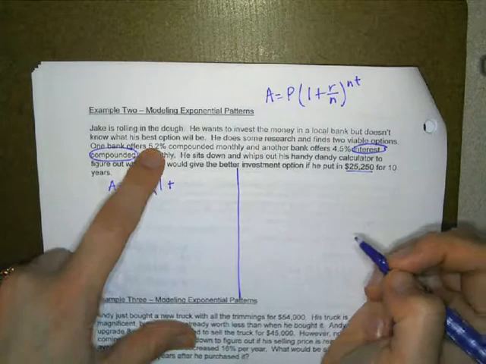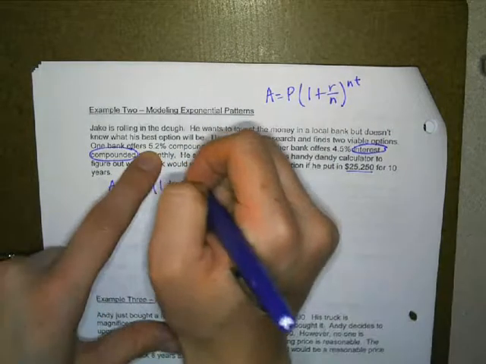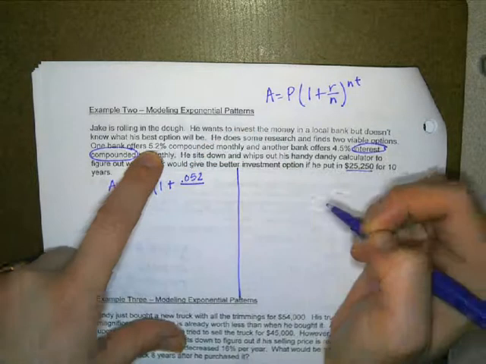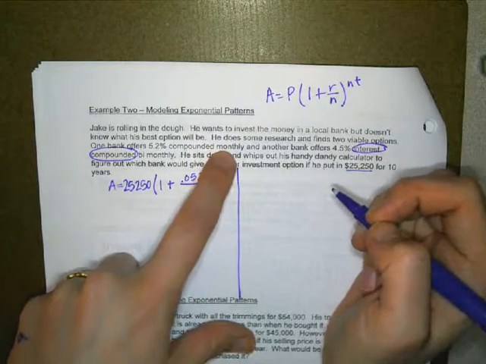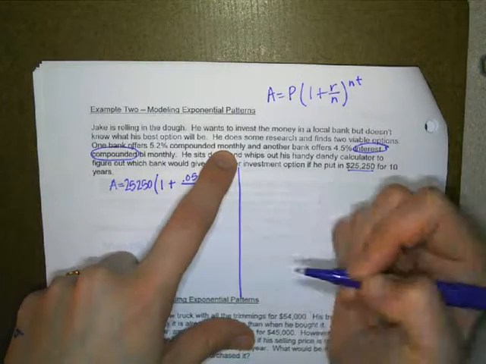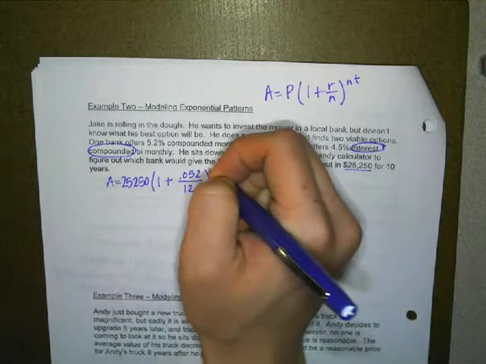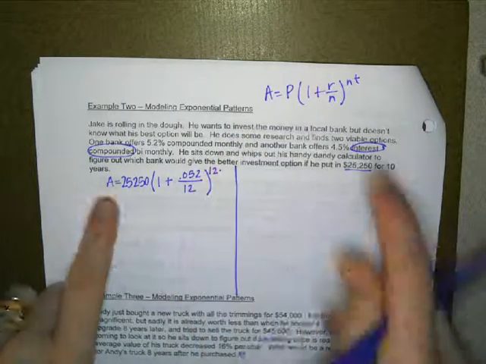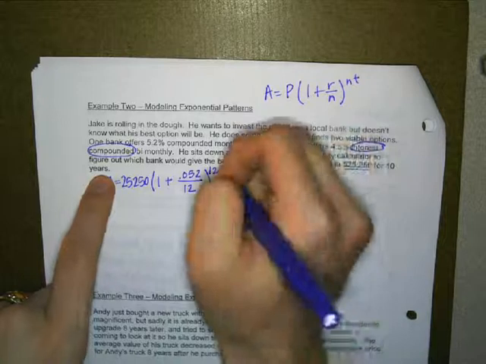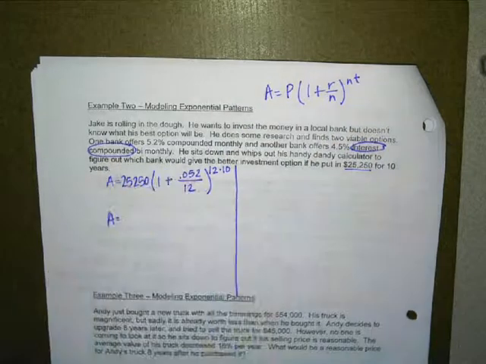My rate of change here, if I make it a decimal, is going to be 0.052. And the number of compoundings, if I compound monthly, it's all in terms of a year. So in a year, compounding monthly would be 12 times per year. So N is going to be 12. And then in my exponent, I have 12. And the length of time I'm looking at is 10 years. Okay. And then it's punching it out.